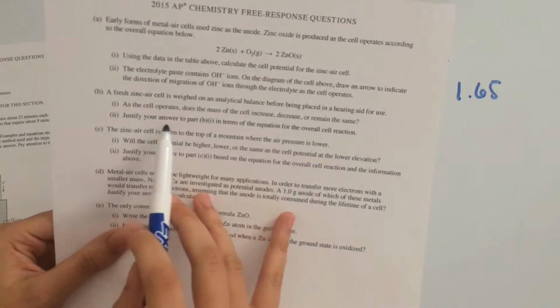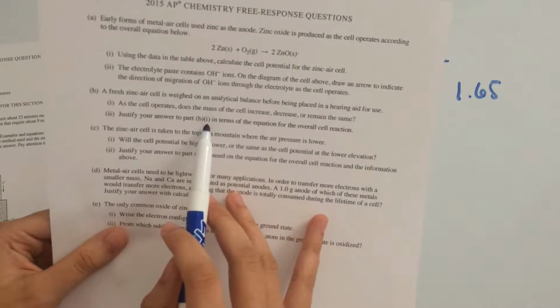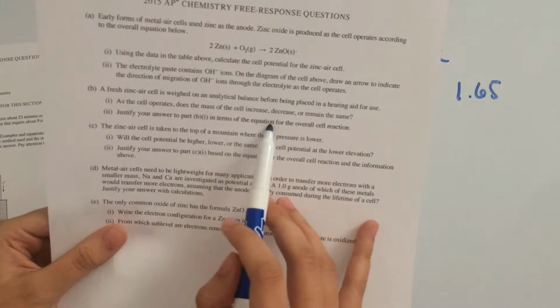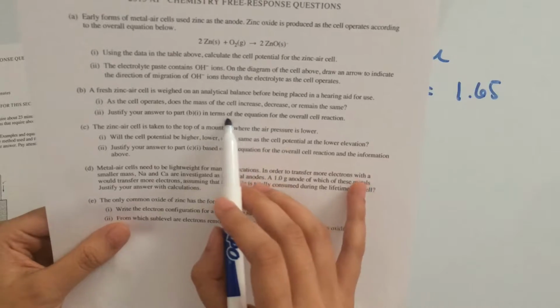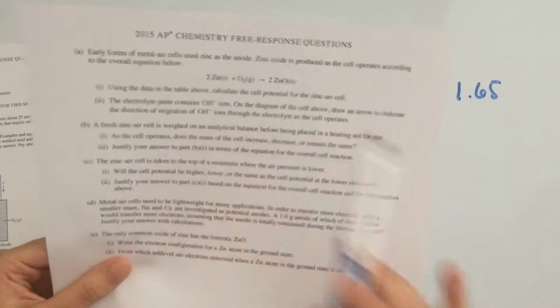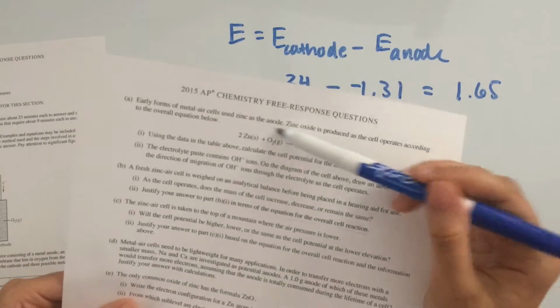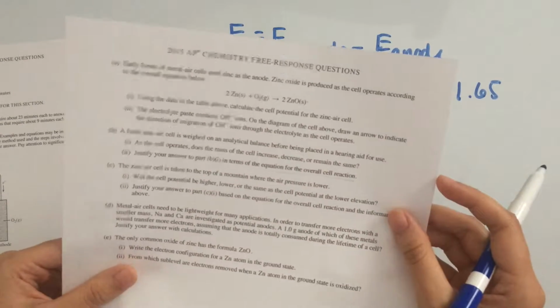So it says, justify your answer to part B1 in terms of the equation for the overall cell reaction. It's saying right here, in terms of the equation for the overall cell reaction. So that's giving us a big hint right there. We need to use this equation.